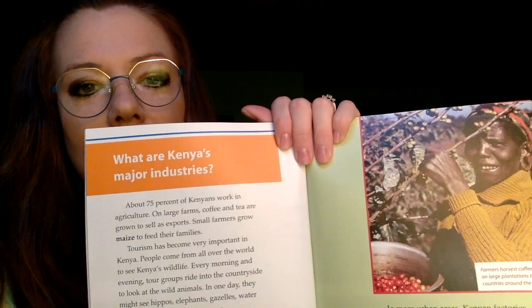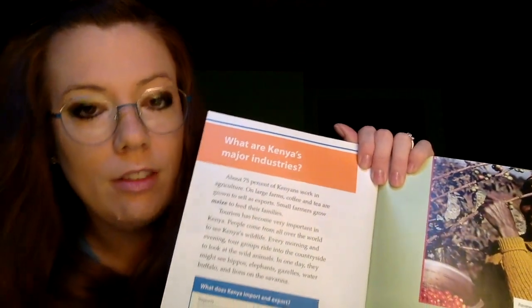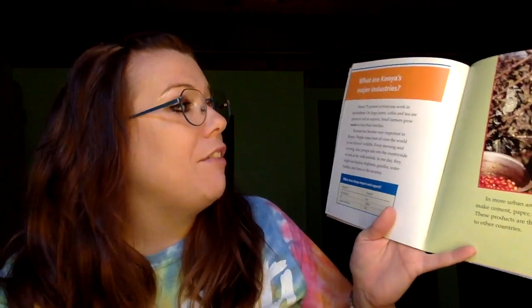Okay, I'm going to go to another spot that actually confirms my thinking. Okay, what are Kenyans' major industries? You're going to be learning in social studies this week all about goods and services. And so here are the goods that Kenya provides for our country even, for the whole world, actually. What are Kenya's major industries? About 75% of Kenyans work in agriculture, so crops, farming. On large farms, coffee and tea are grown to sell as exports.